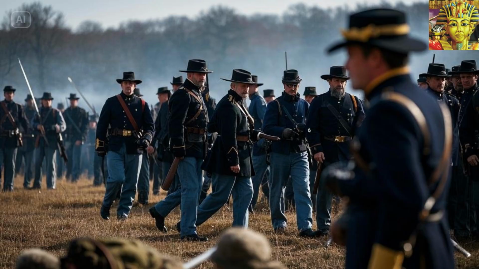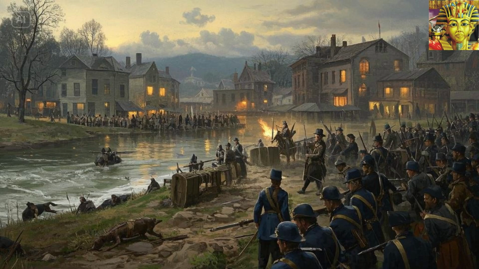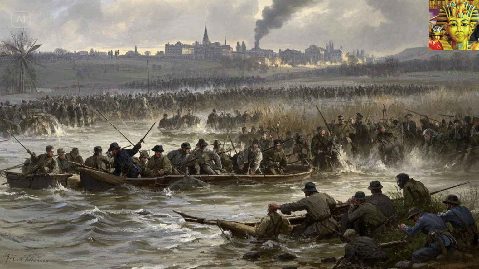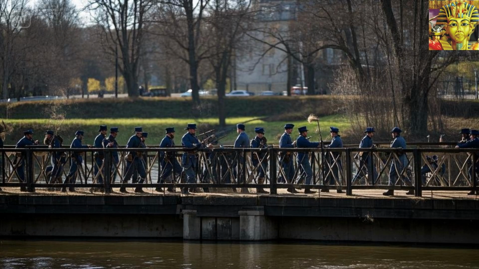Burnside's plan relied on speed and surprise. By the time the pontoons arrived, Lee had already concentrated his forces on the high ground behind Fredericksburg, making a Union assault much more difficult.